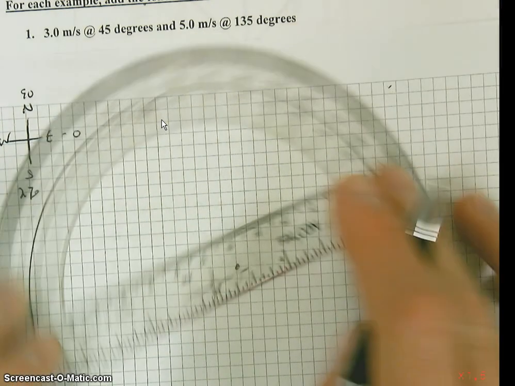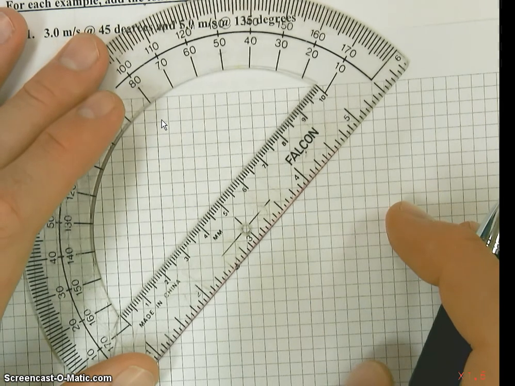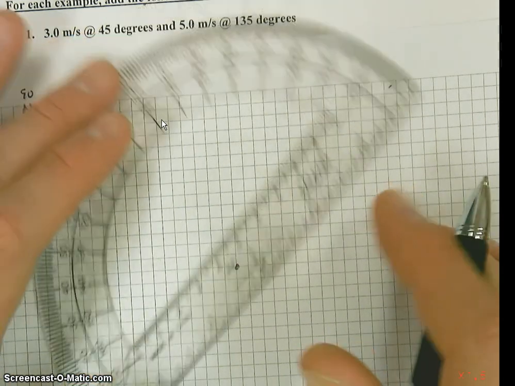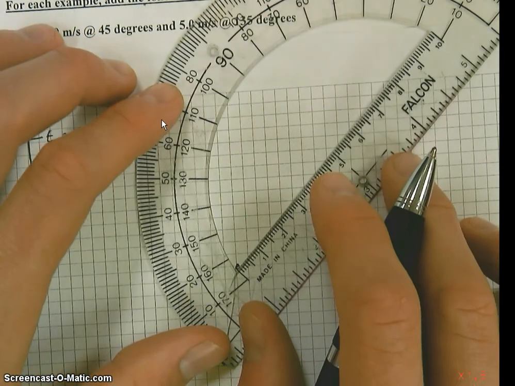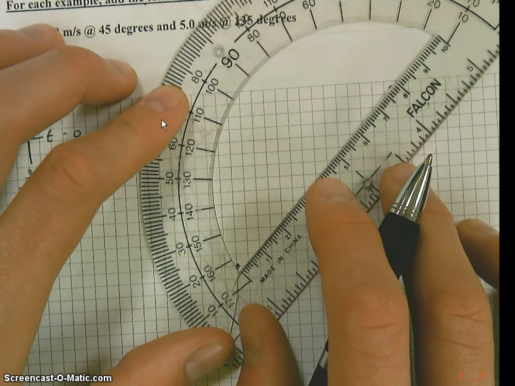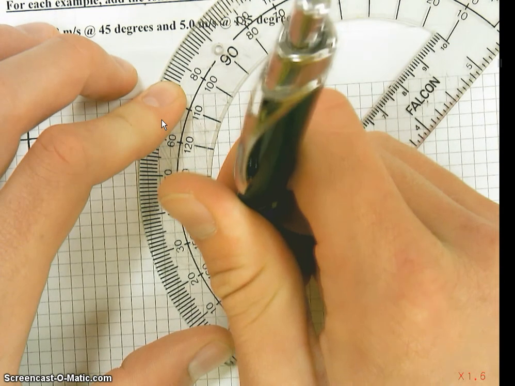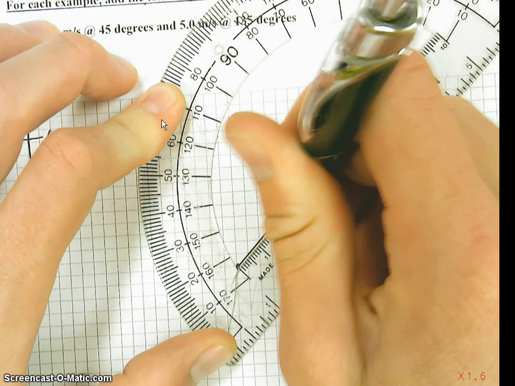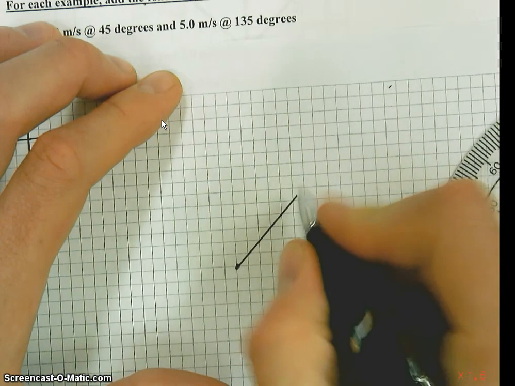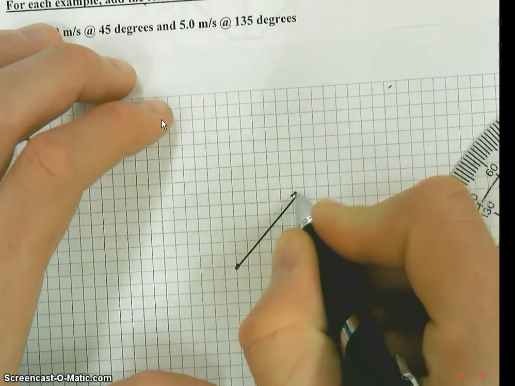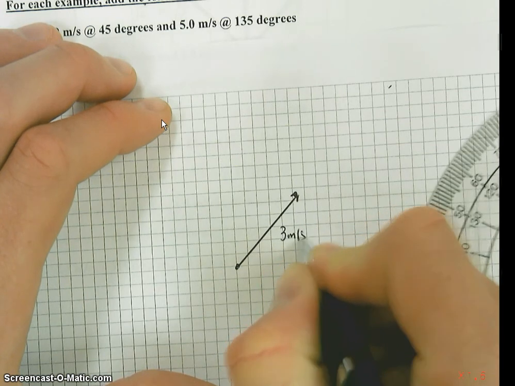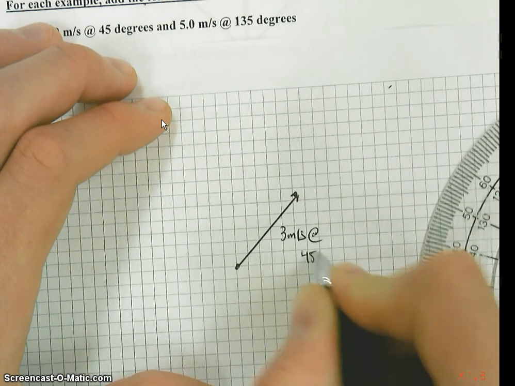And so then on this line that I've traced out with my protractor, I need to measure 3 centimeters. Again, be careful when you do this because there's a fair amount of error in creating these. So here's my 3 meters per second at 45 degrees.